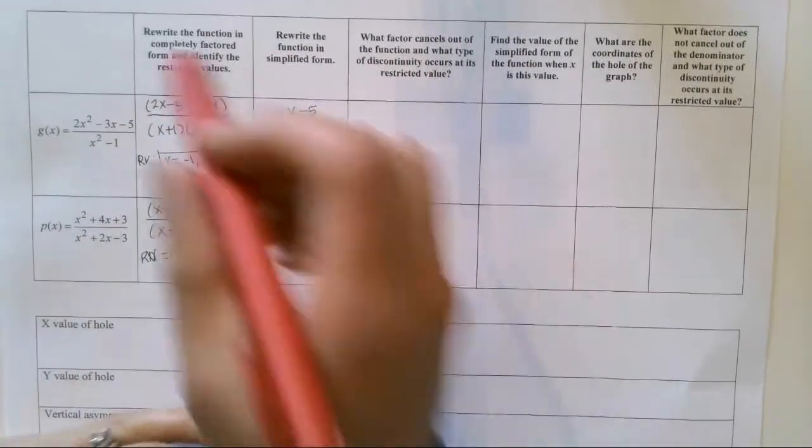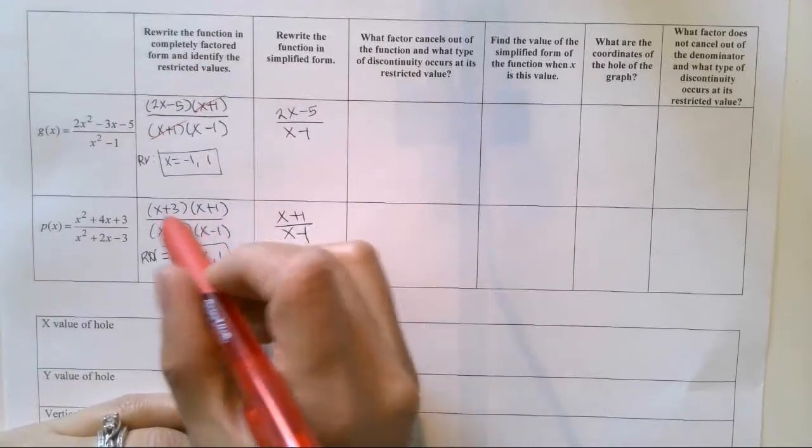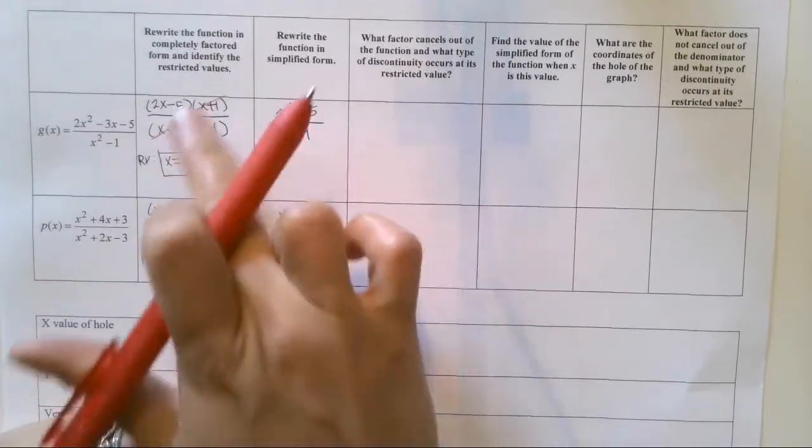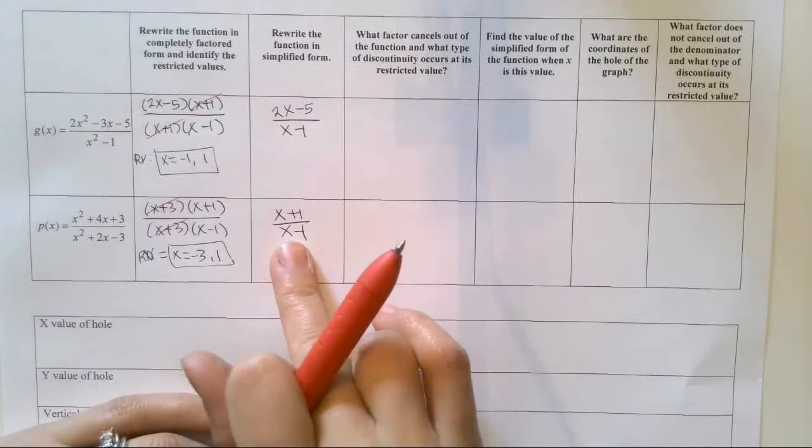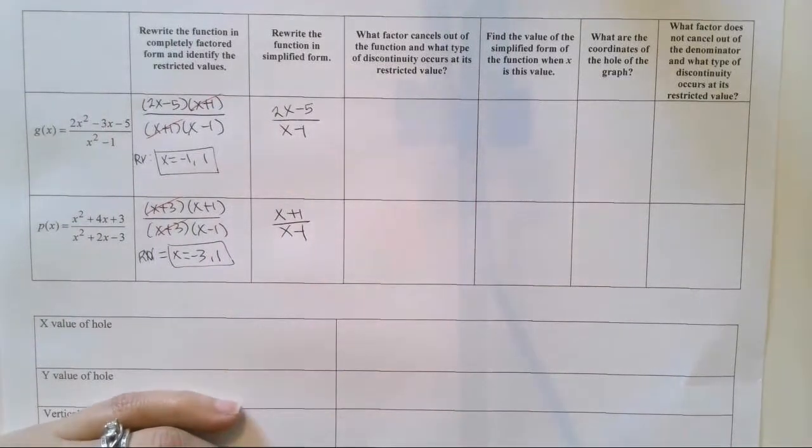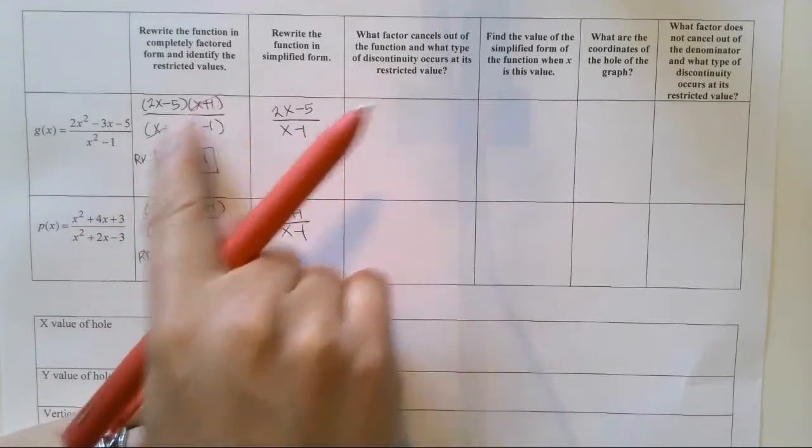That simply means cancel out what you can and write it down. So I cancel that out, boop, cancel that out, boop. Does it make sense? Alright, next. What factor cancels out of the function and what type of discontinuity happened at the restricted value? Okay, so which factor did I cancel?